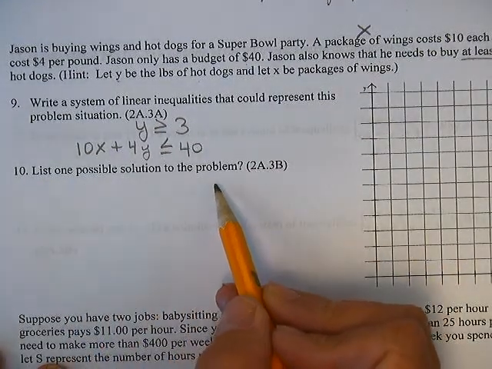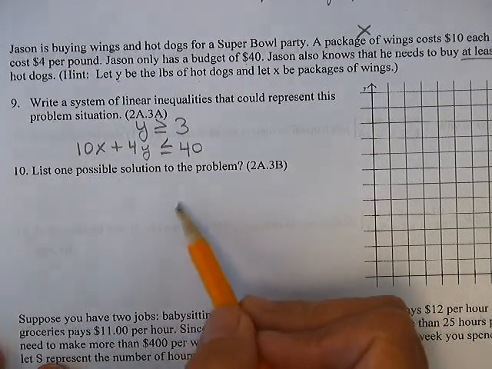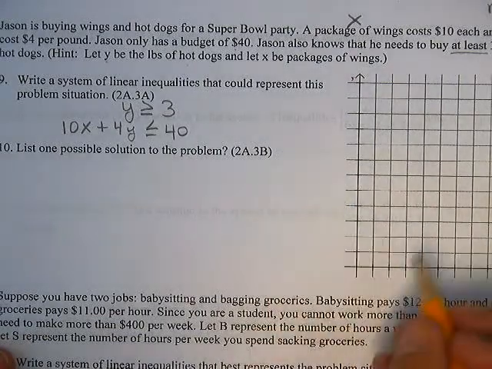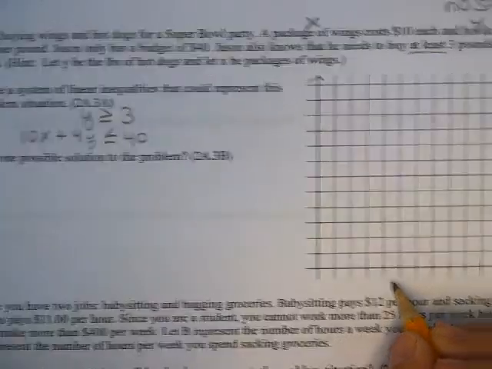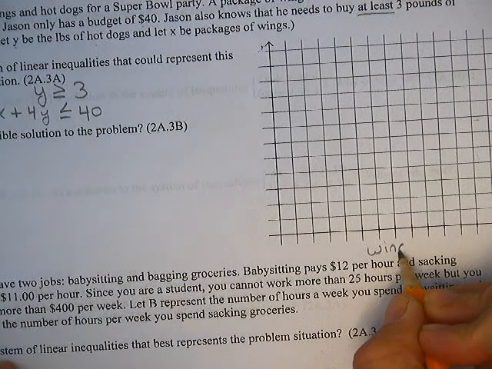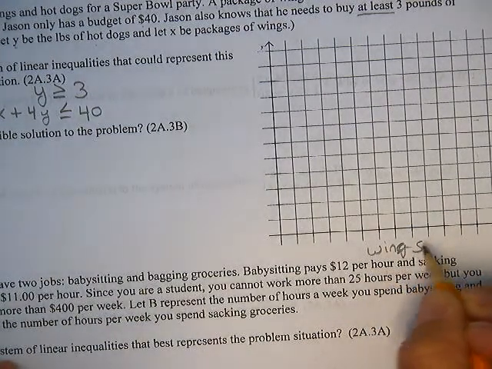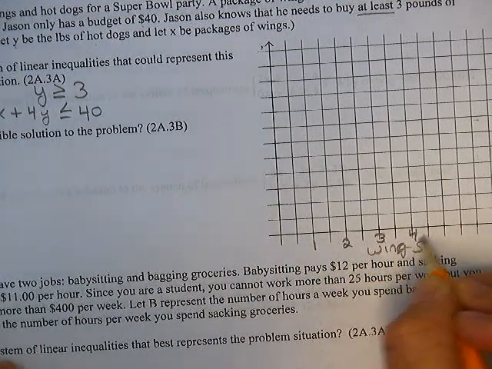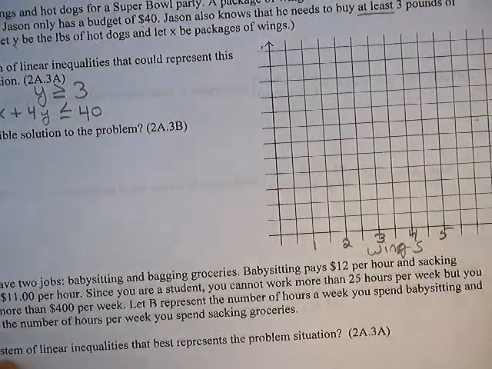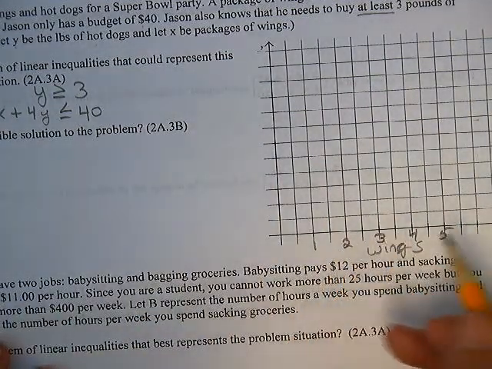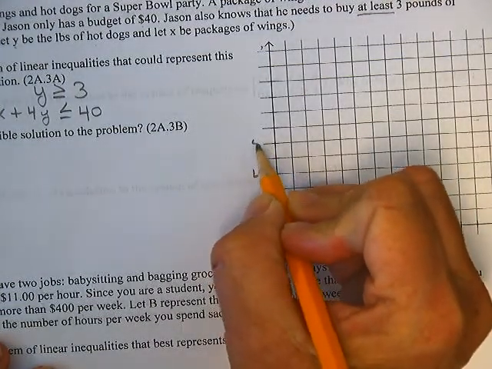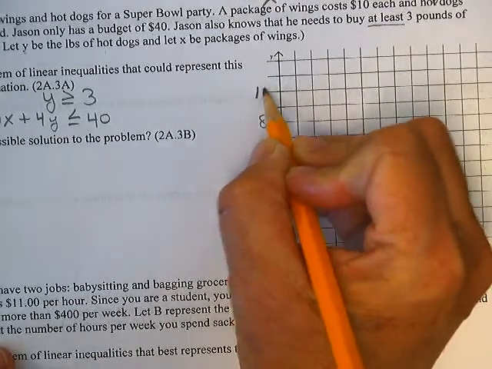List one possible solution. So I can't just plug in numbers here. I've got to actually graph this to solve. On my x-axis, my packages of wings, I'm going to mark off 1, 2, 3, 4, and 5. Likewise for my hot dogs, I'm going to go 2, 4, 6, 8, 10.